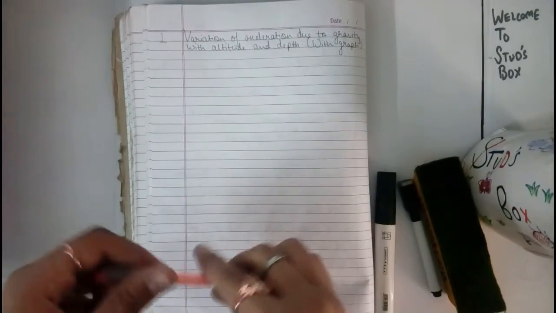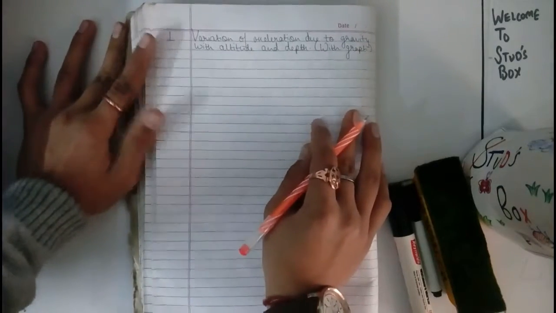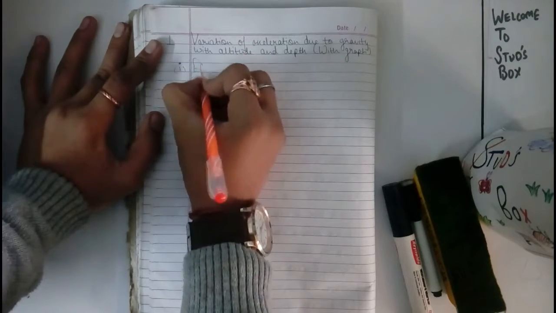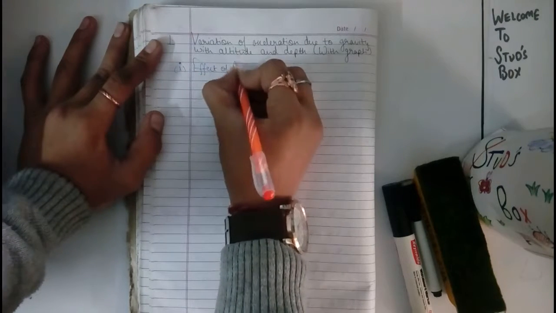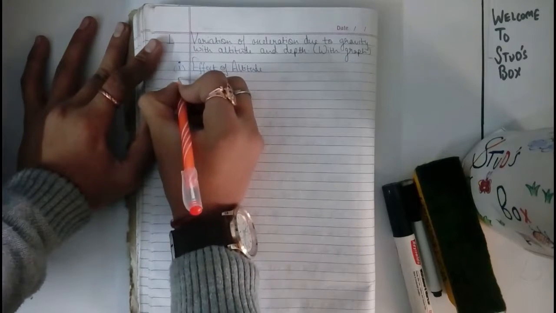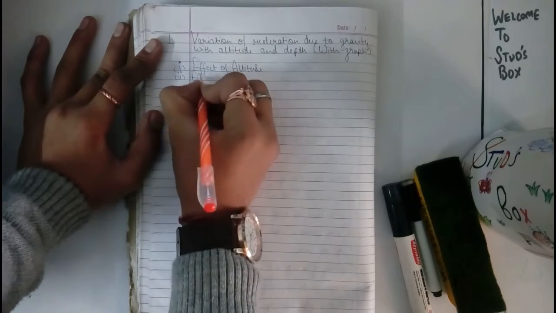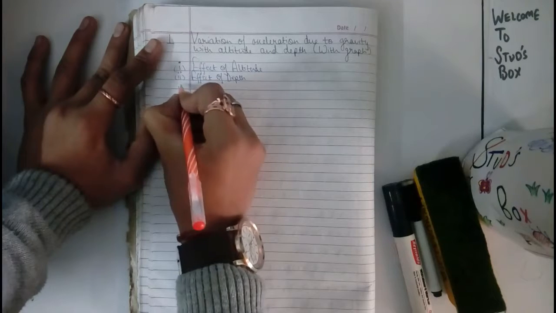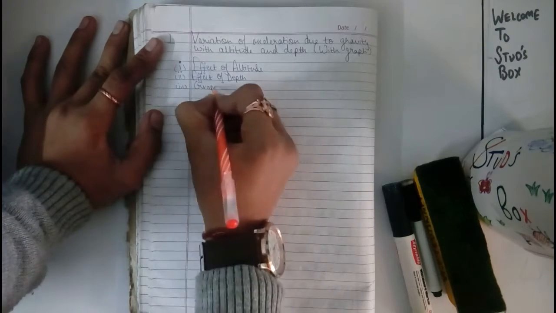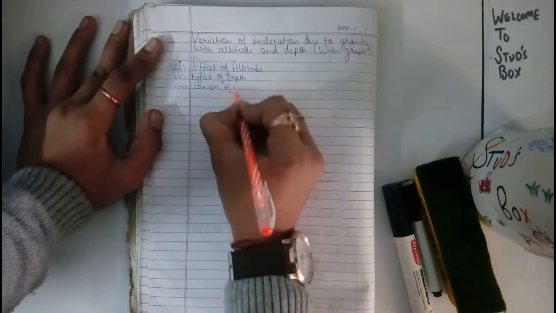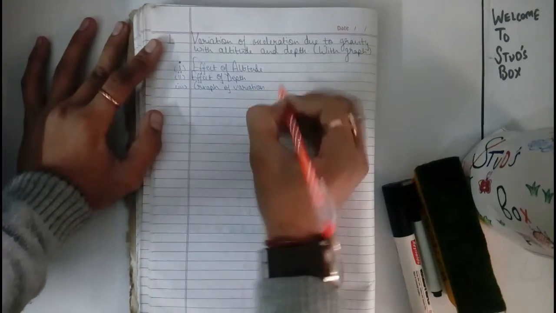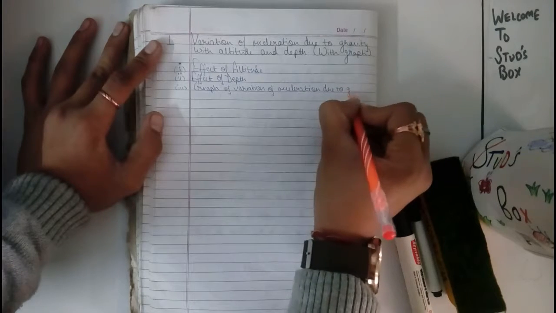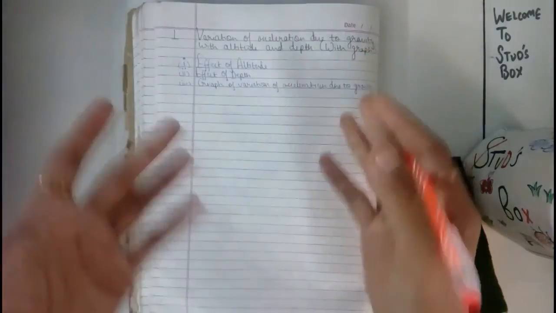Today's topic is divided into three subtopics: first, effect of altitude; second, effect of depth; and the third one is graph of variation of acceleration due to gravity. So these three are our today's topic.